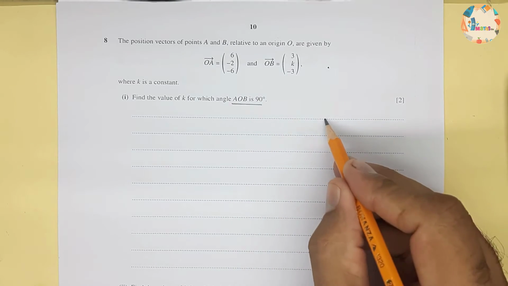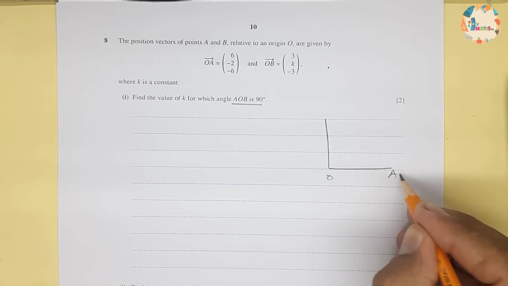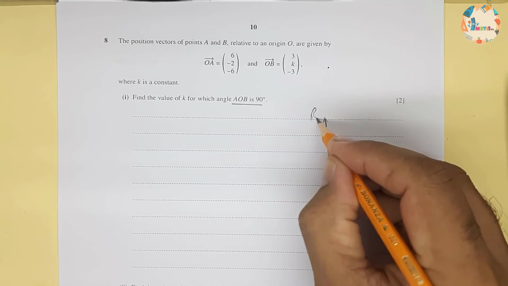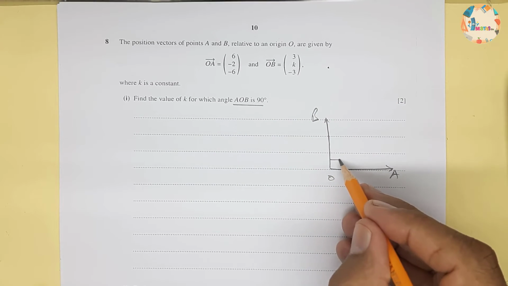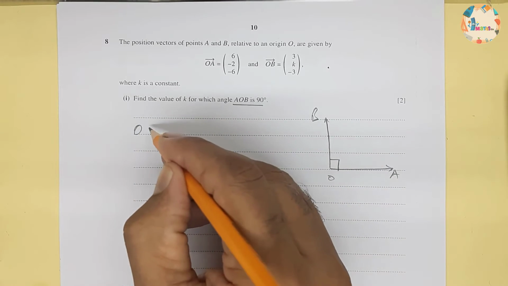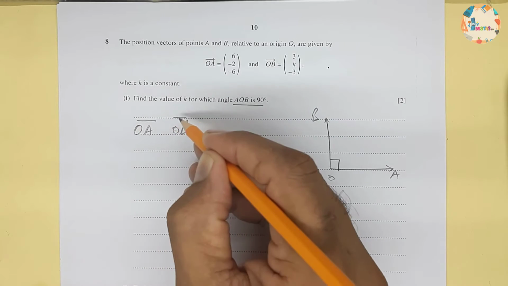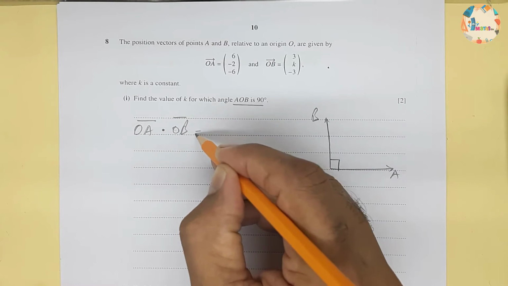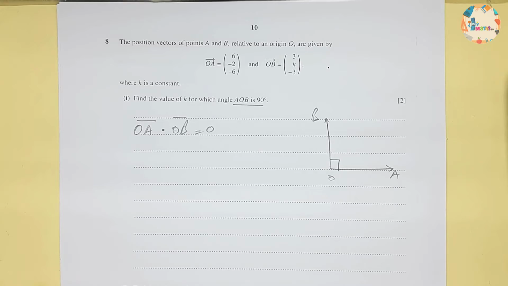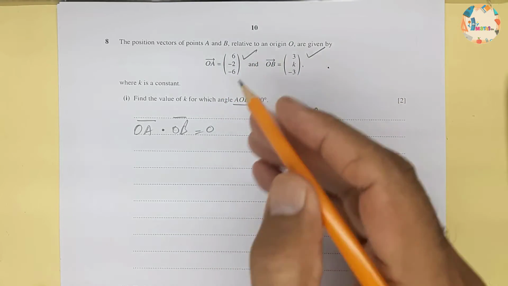So for example, the situation is like this: this is O, this is A, and this is B. So this is 90 degrees, perpendicular, and we know that in the case of vectors OA and OB, if they are perpendicular to each other, their dot product is equal to 0. So the dot product of these two given vectors must be equal to 0.